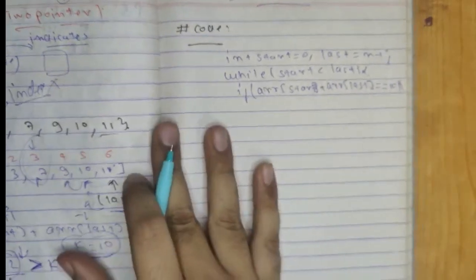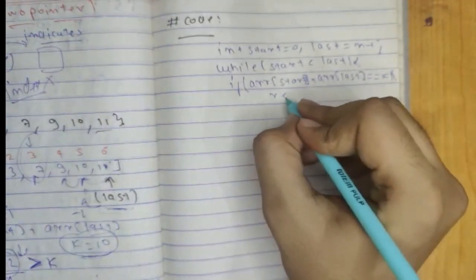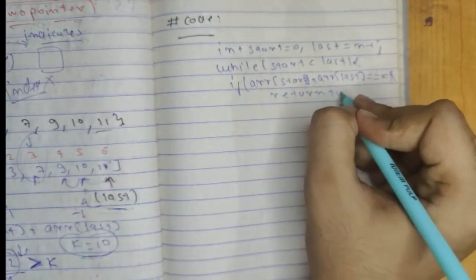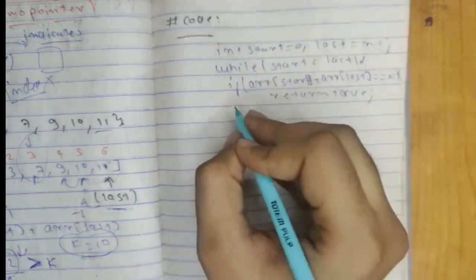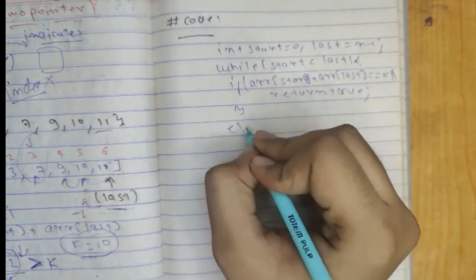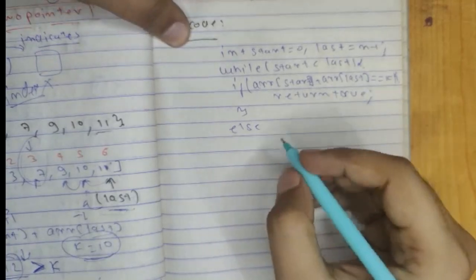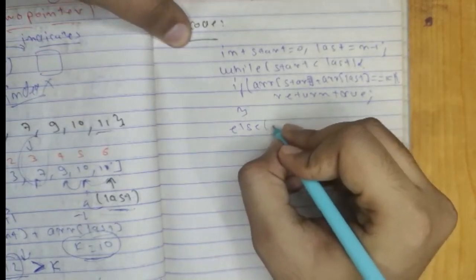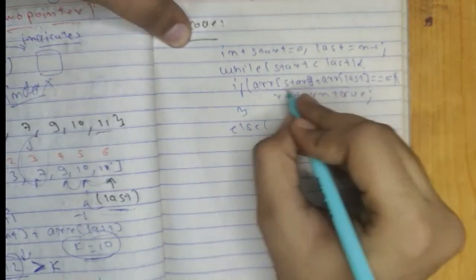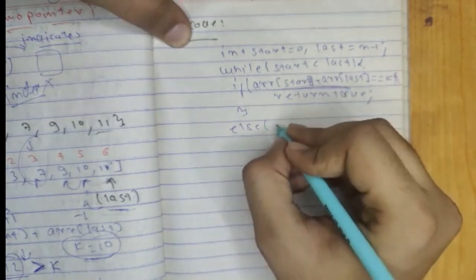If it is equal to k, then what do we need to do? We will simply return true. Okay, what if it's not equal to k? Then it may be greater or it may be less than k. I'm not writing this complete statement, I'm simply referring to it as sum.